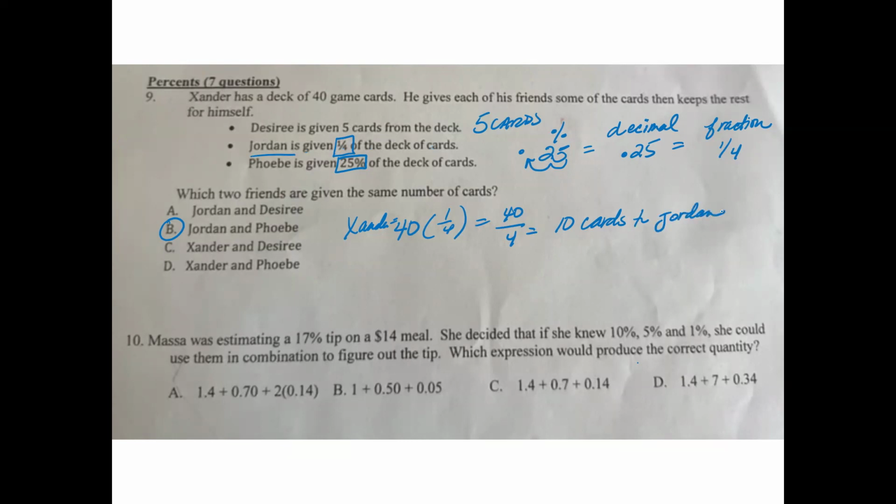He gave 10 cards to Jordan, right? Because 40 times 1/4 is 10. Now, Xander has 40 cards. He also gave 25% to Phoebe, right? So 40 times 25%, which is the same thing as 4 times 0.25.